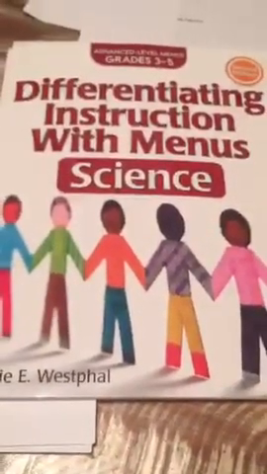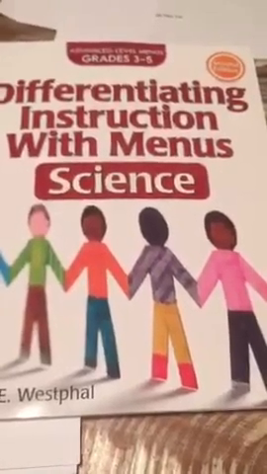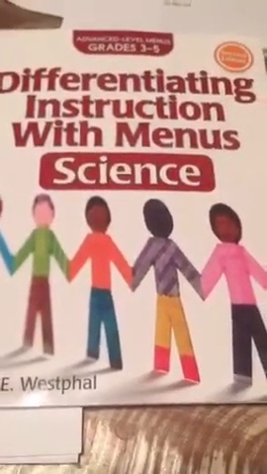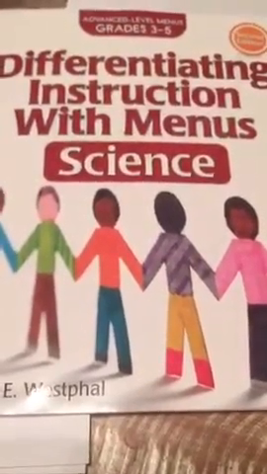And then I also want to show you what the revamping looks like, because sometimes I didn't even change the format of the menu, but the task or the wording had been changed.